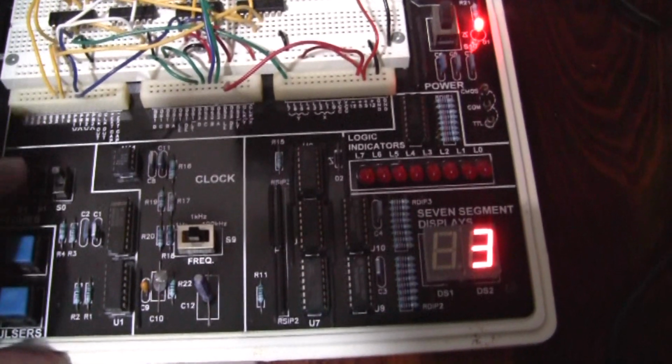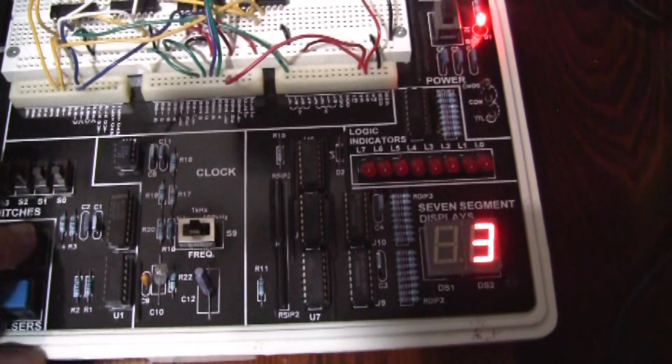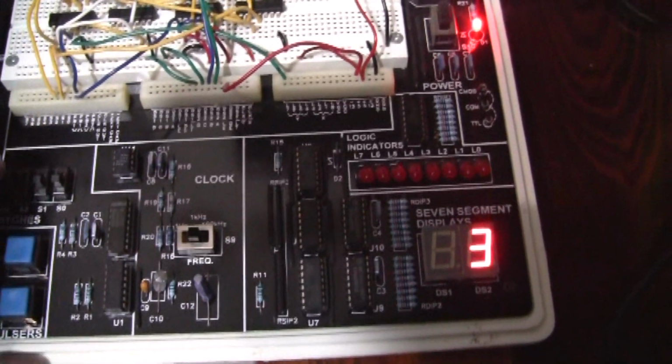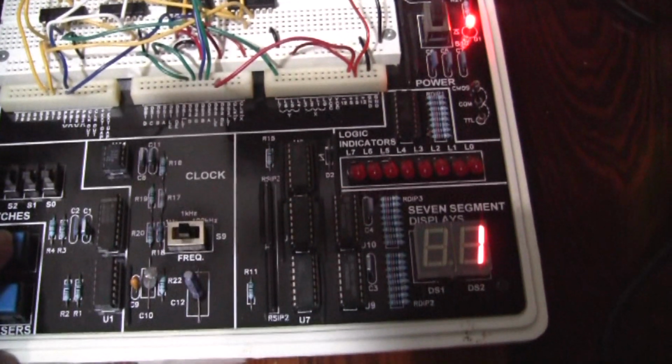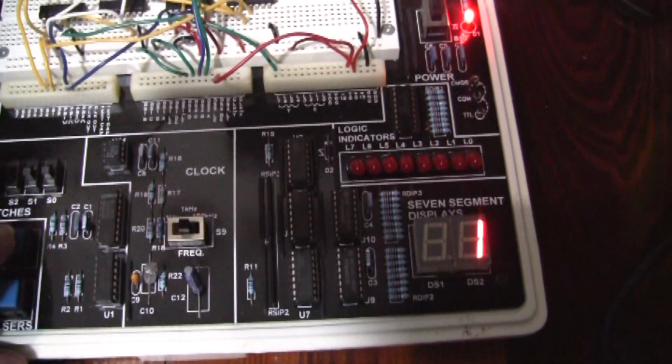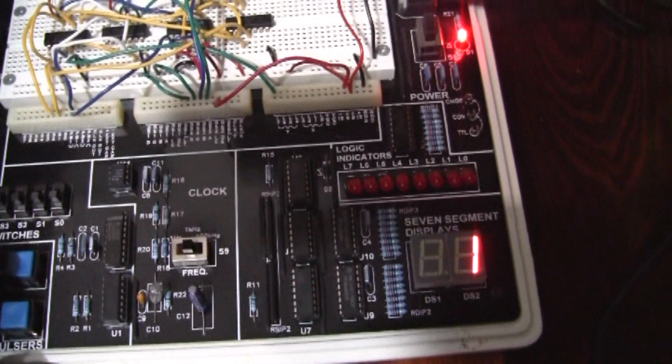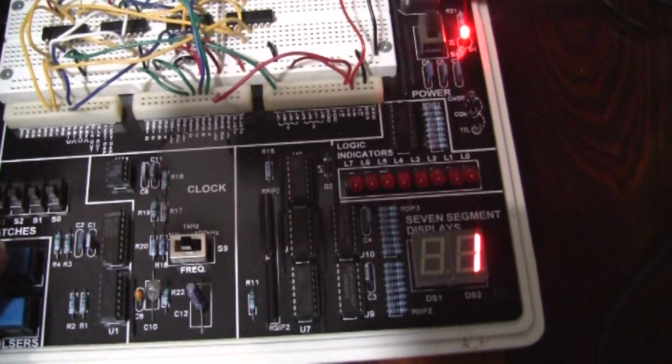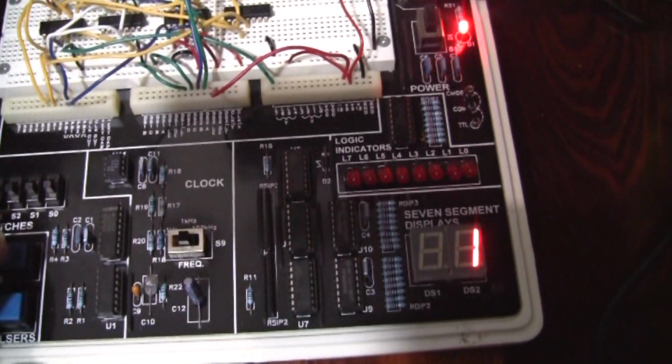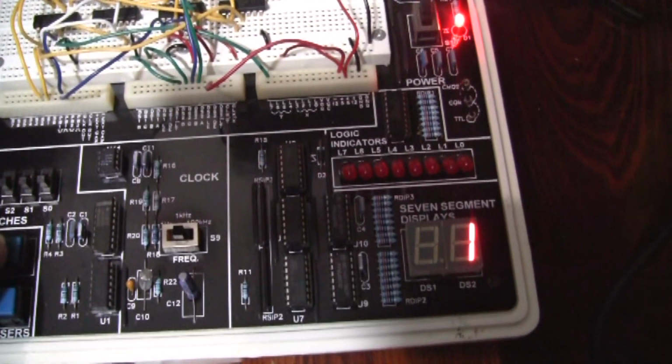But when we drop to 0, 0, we get a pulse output and go to 1. So we've tested virtually all except for the dual changes.